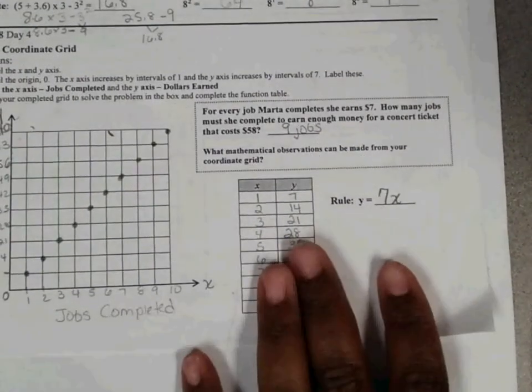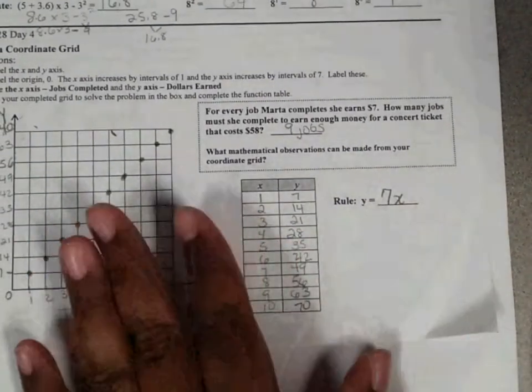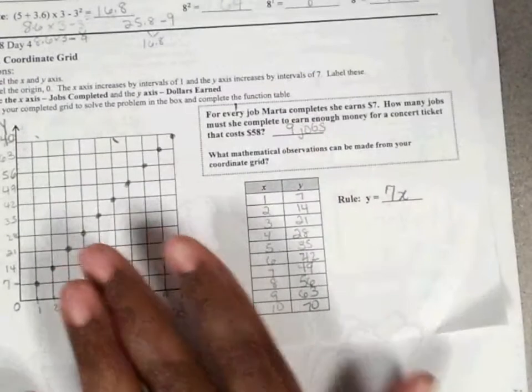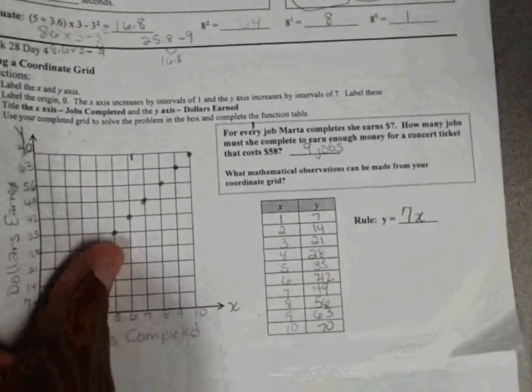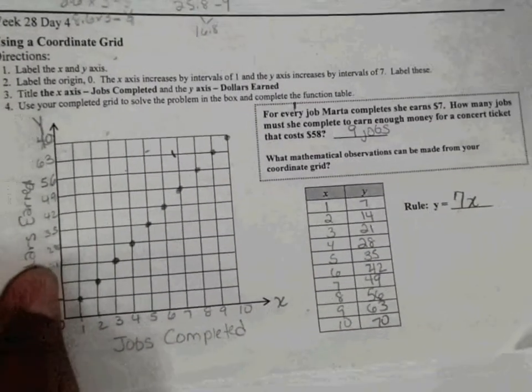Next, I was to look over here to determine what goes in the box for every job. So for every one job Marta completes, she's earned $7. How many jobs must she complete to earn enough money for a concert ticket that costs $58? Well, if I just go to 9, I'm going to get 63, so that goes over. But if I go to 8, that would be under the $58. So my assumption is that I would need to work at least 9 jobs.